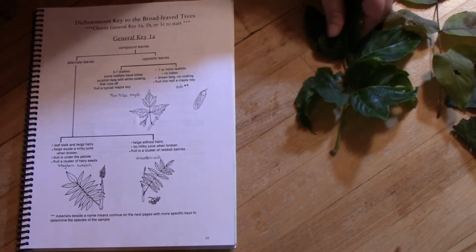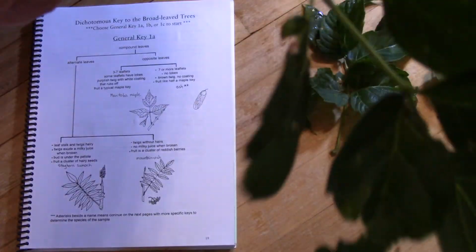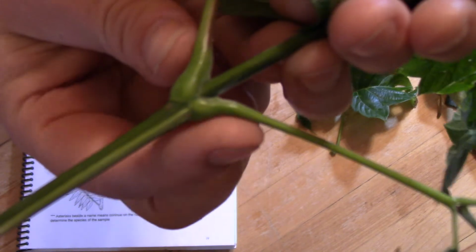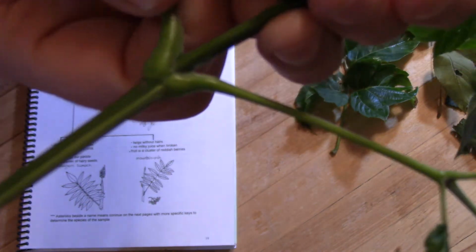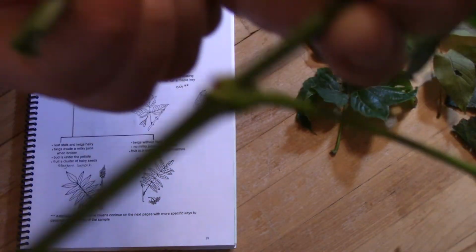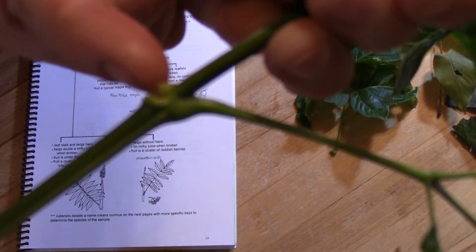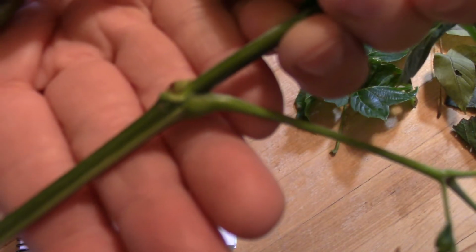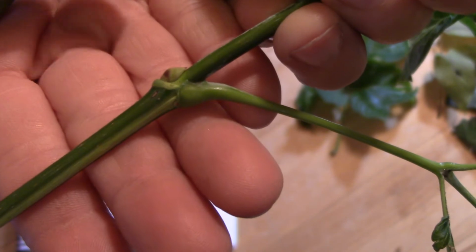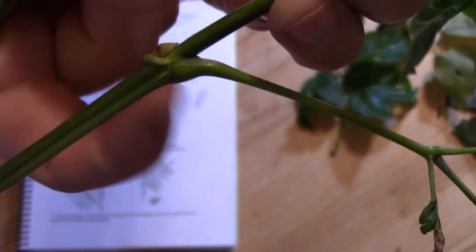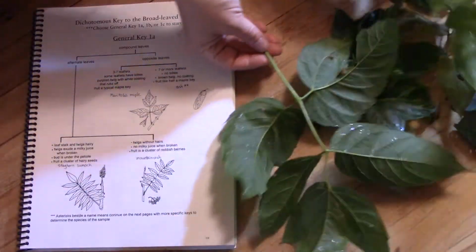This leaf is also opposite. It came off this twig. And you can see here, the 2 leaves are opposite each other, and when I rip off the leaf, you can see the bud there, or if you could, if it would focus. There you go. You can see the bud. So these leaves are opposite. There's one compound leaf.